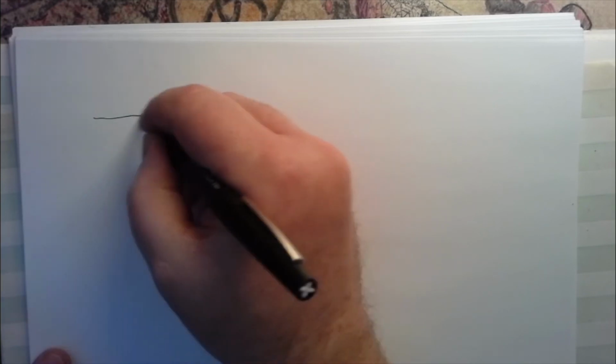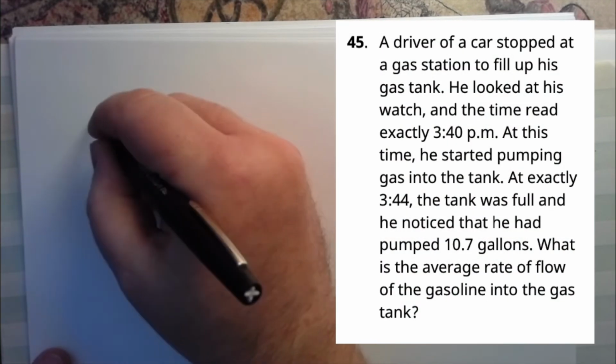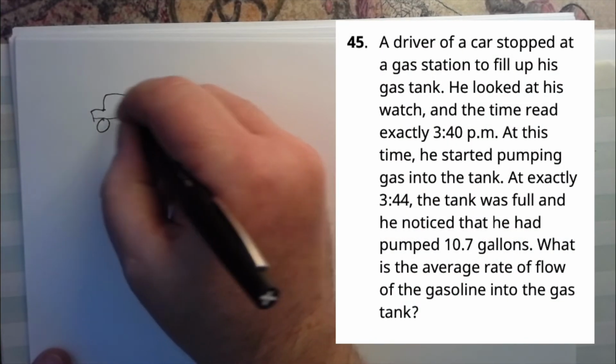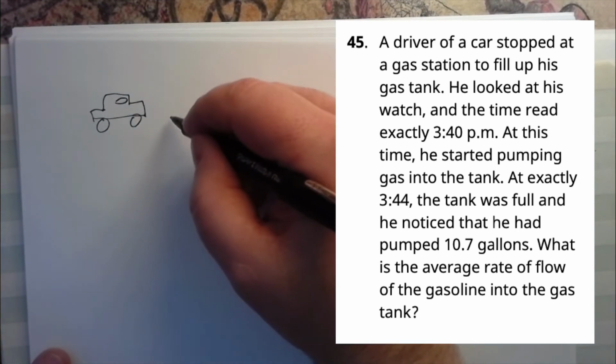So let's do the story problem. A driver pulls up to a gas station. I'll add on my own flair here, right? And he gets out.